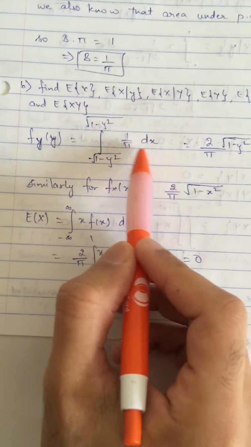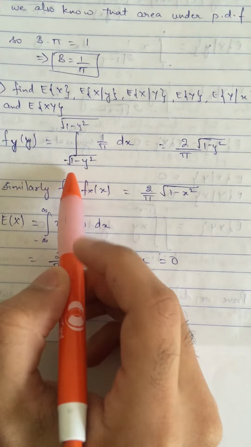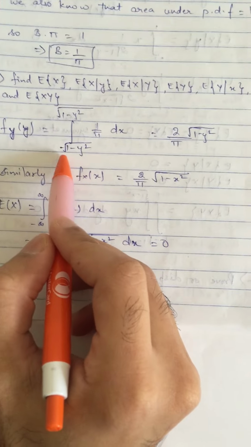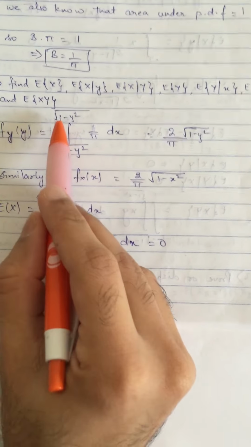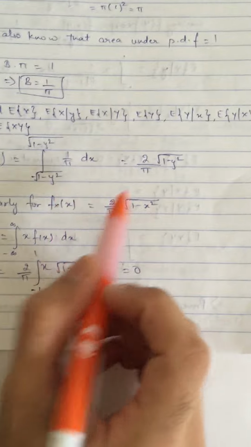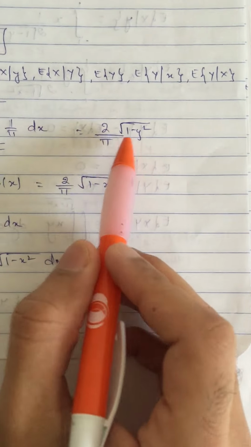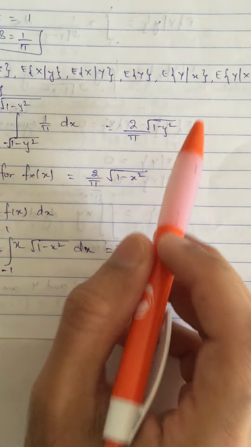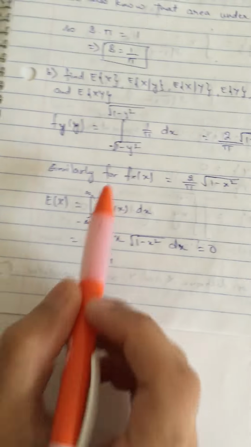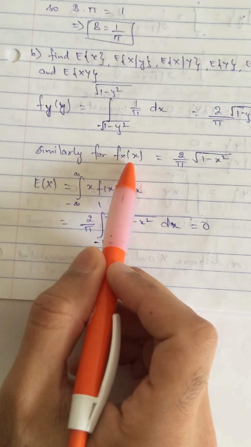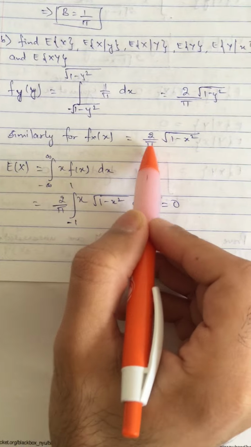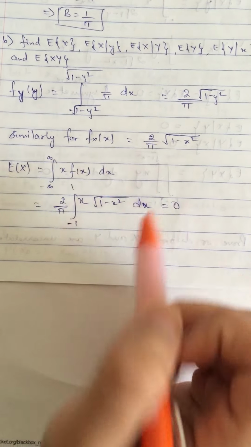So that is the integral of 1 upon pi dx, with the limits ranging from minus root of 1 minus y square to plus root of 1 minus y square. So this becomes 2 upon pi into the root of 1 minus y square. Similarly, we can find this for f of x. That becomes 2 upon pi into the root of 1 minus x square.